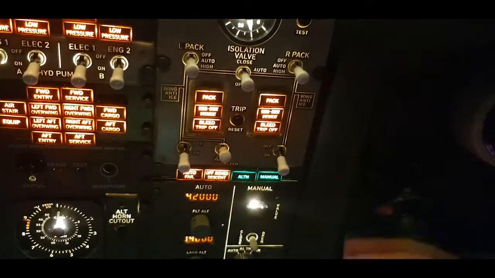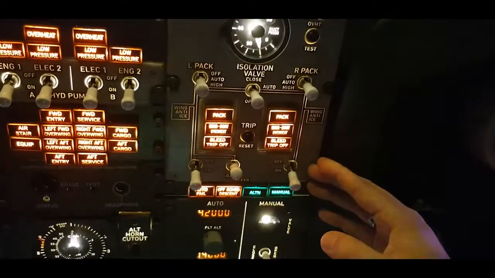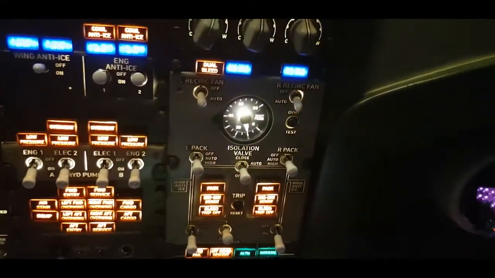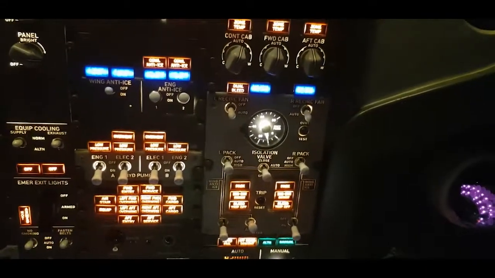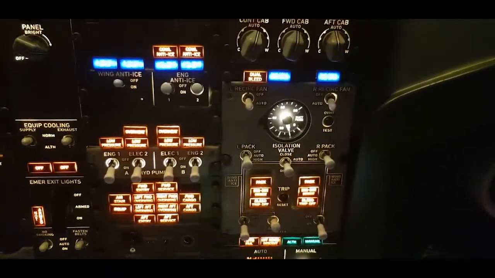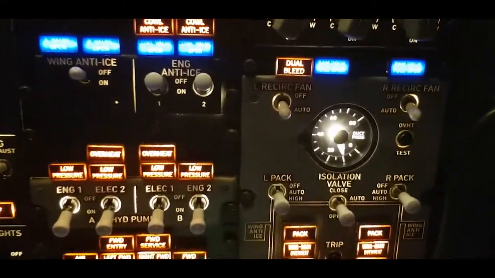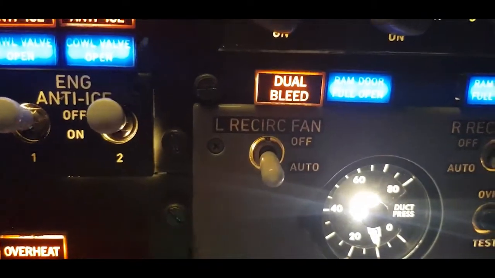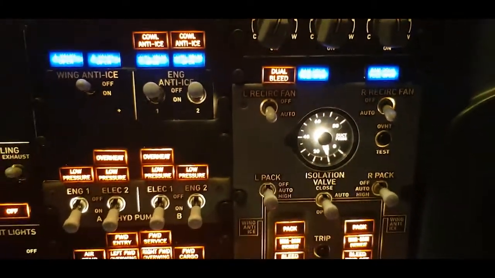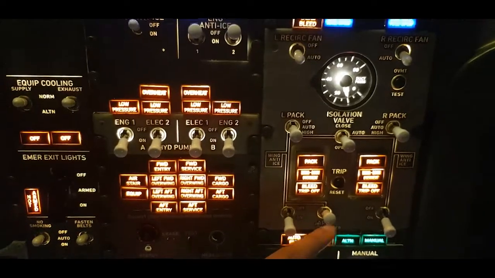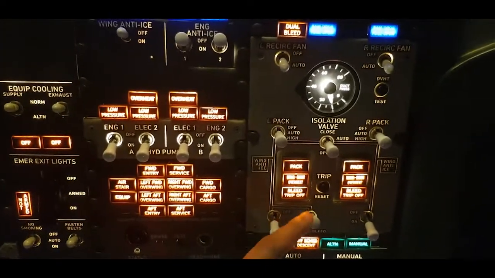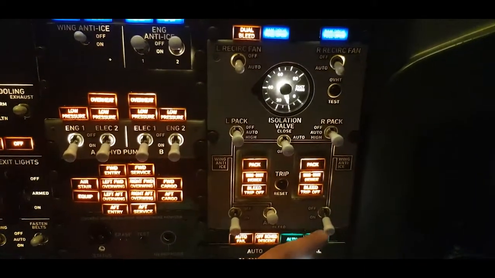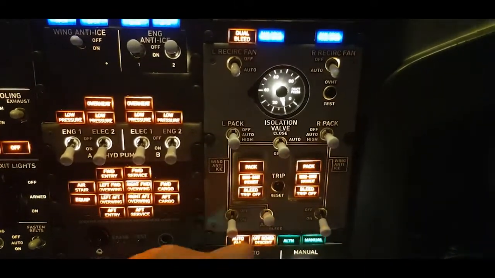Hey, let's talk about the lights we have in the bleed air panel. We'll start from the top with the dual bleed amber light. It is illuminated amber when the APU bleed air valve is open and engine number 1 bleed air switch is on, or APU bleed air valve and isolation valve open and engine number 2 bleed air switch on.